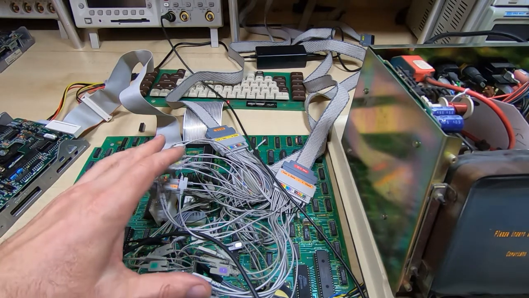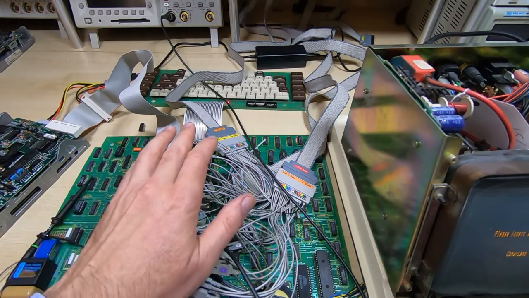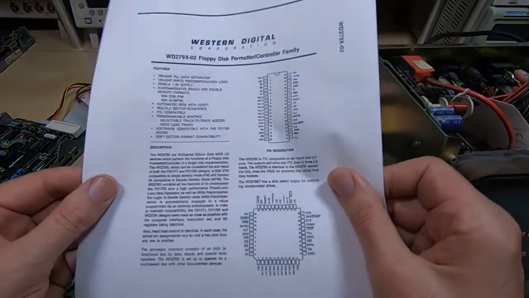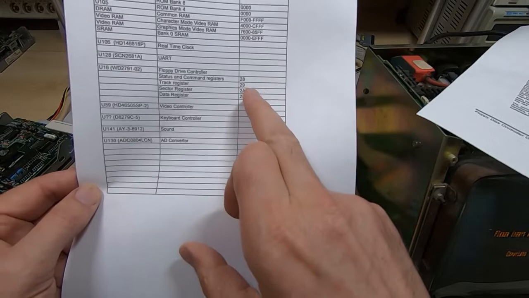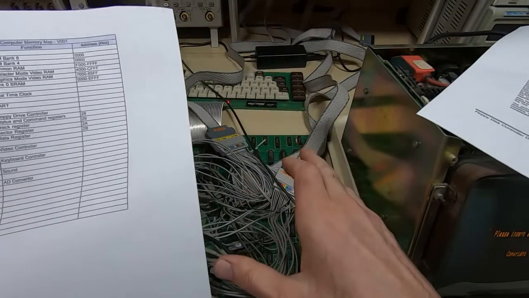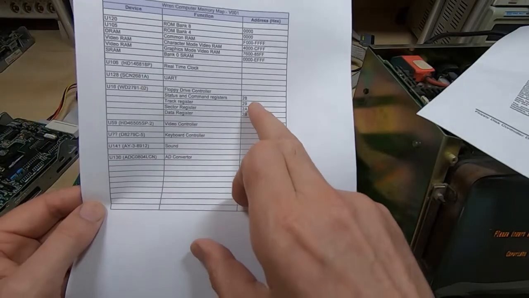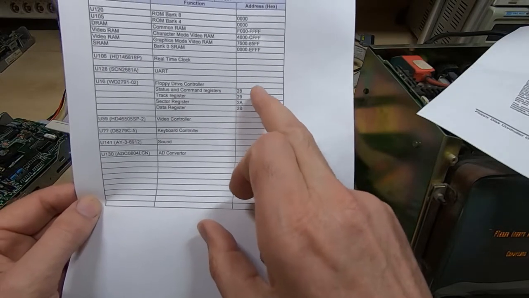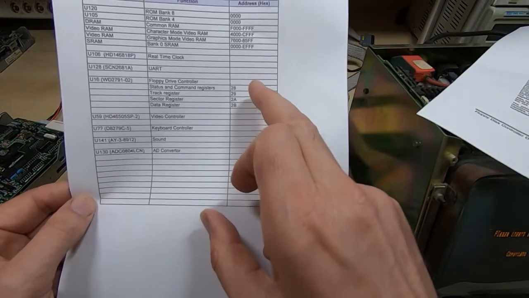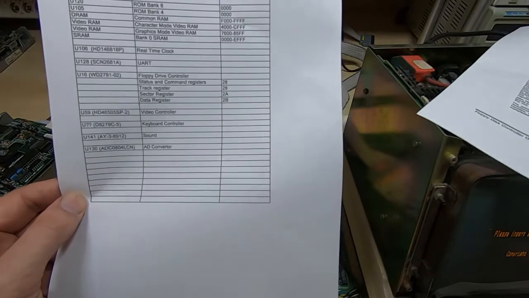And if you recall from the previous video, I was looking at determining the addresses of the internal registers and how they were mapped into the hardware system, and we found that the registers were mapped to addresses. These are port numbers 28, 29, 2A and 2B.